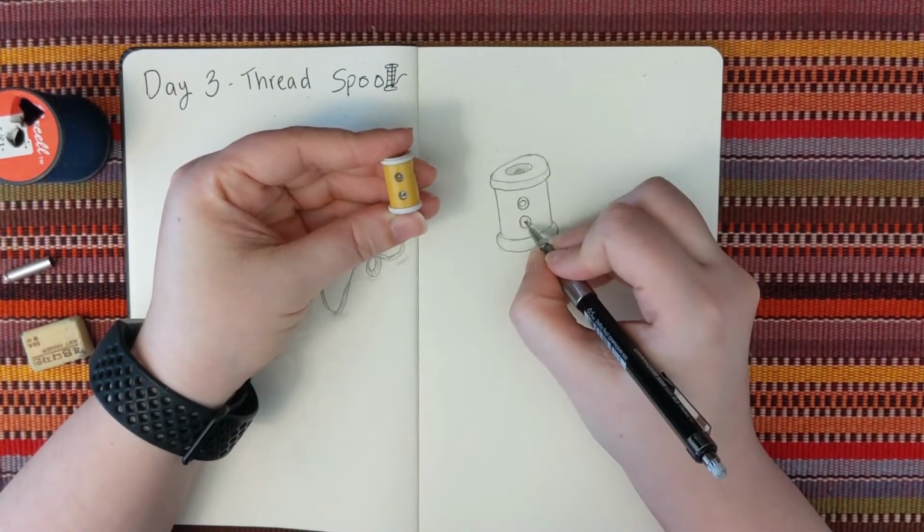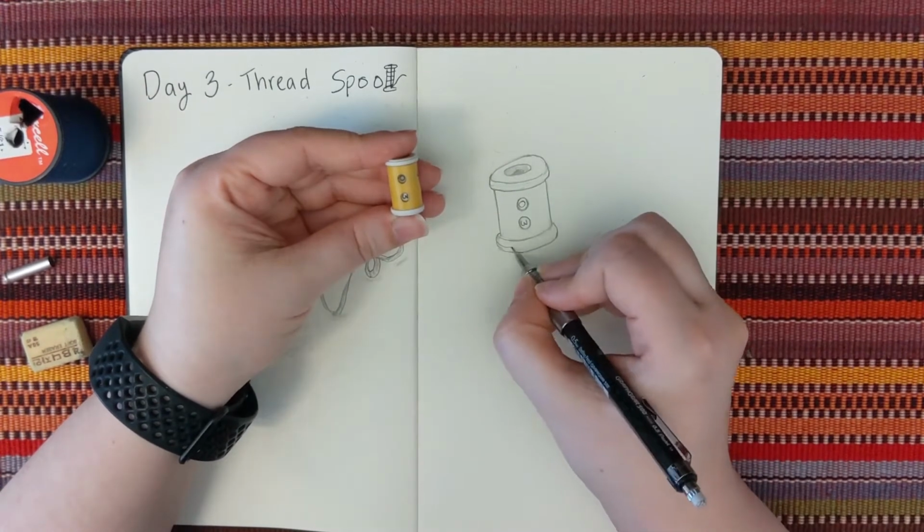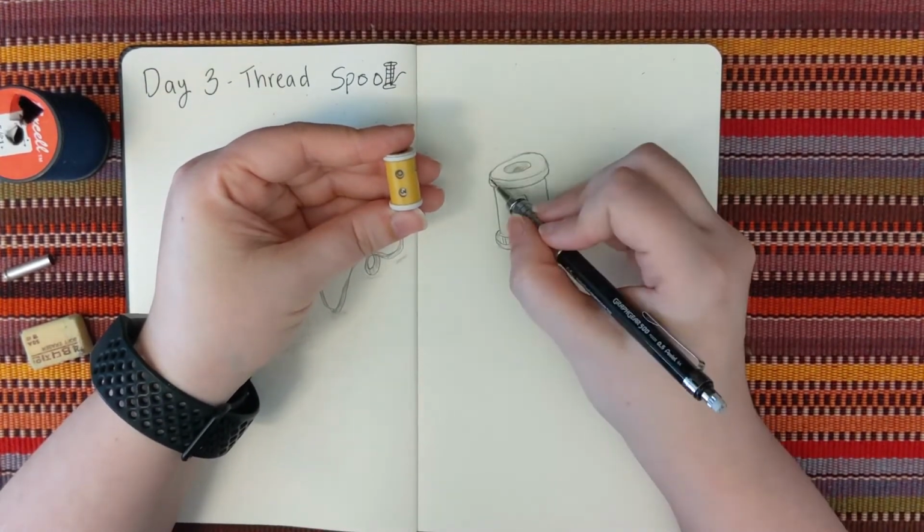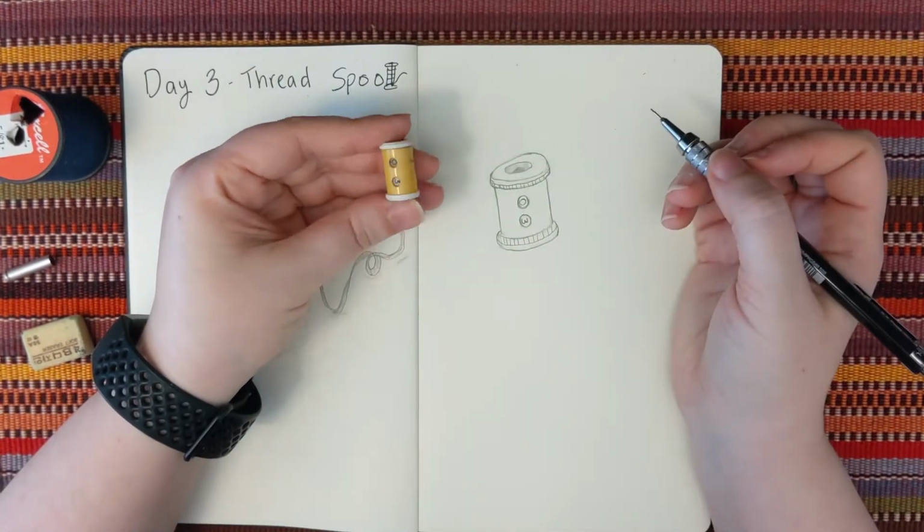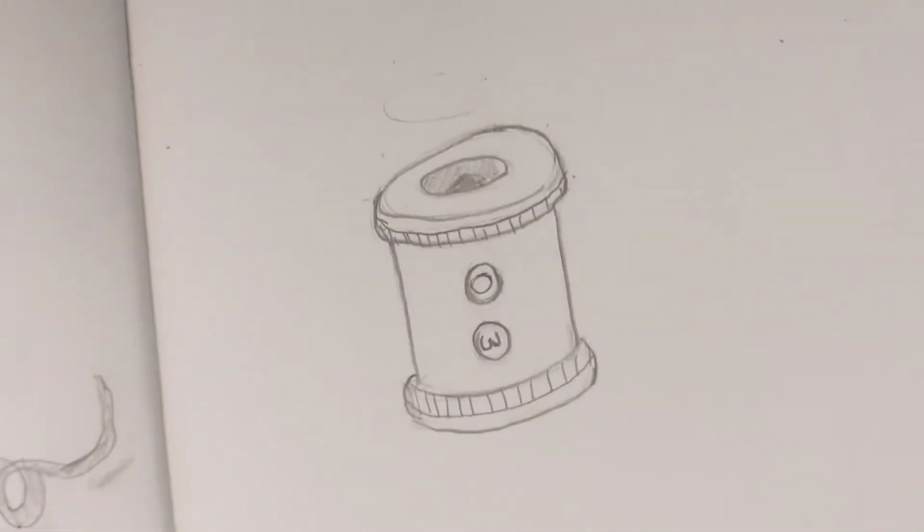So I decided to put a 03 for J3. There's my little edge detail. And there we go. Pretty happy with that.